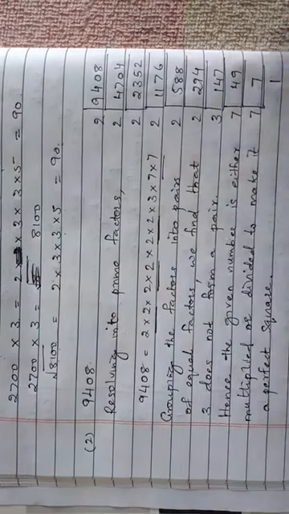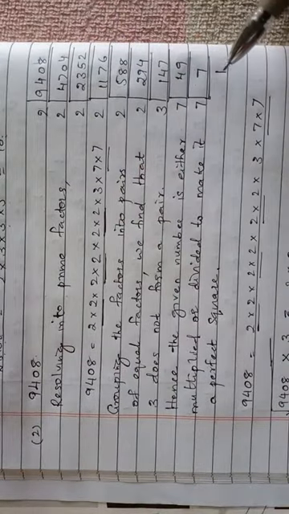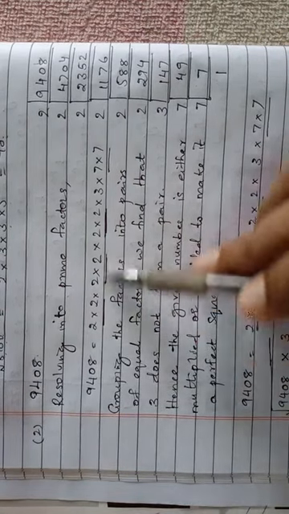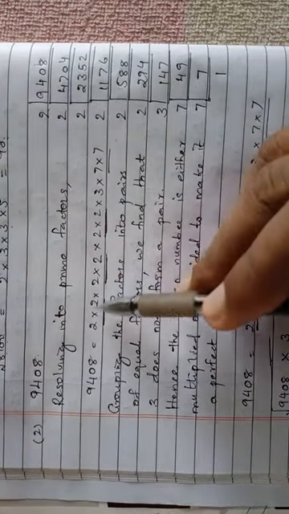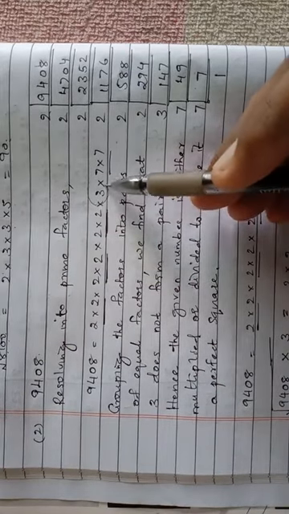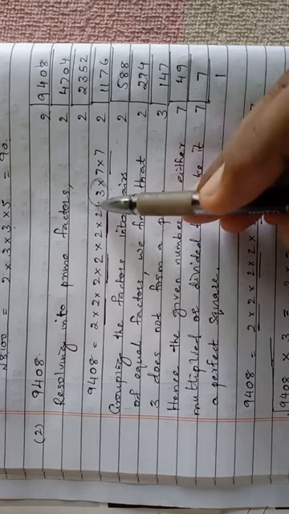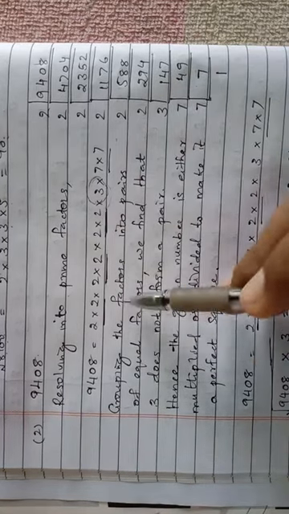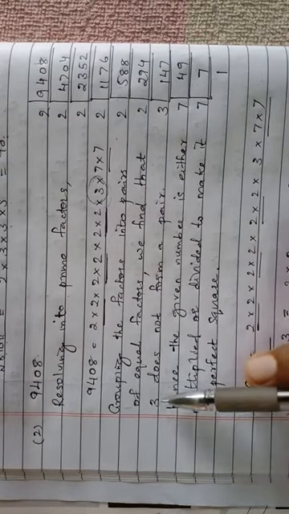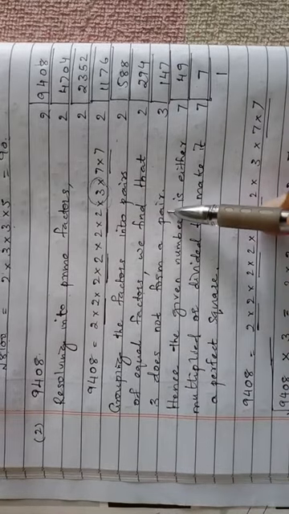9408. Here also perform the prime factorization, and after that resolve it into prime factors. Here also we can see that when we make pairs, this 3 is left unpaired. So grouping the factors into pairs of equal factors, we find that 3 does not form a pair.